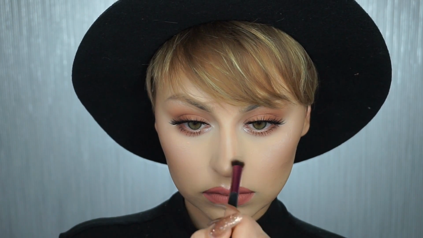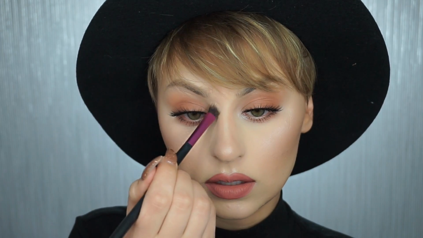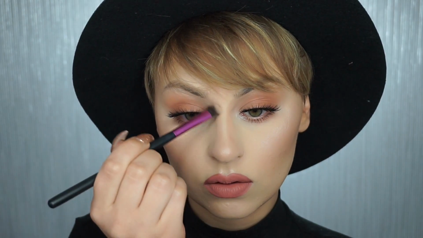Now what I'm gonna do is wipe my brush off, and I'm gonna start buffing that out. So I'm gonna focus it where I put the product, and then just lightly start blending it. If you wanna blend it anywhere, you wanna blend it down, if you're gonna drag any extra product. I like to start up by the eyebrow and just blend that out into my eyeshadow.